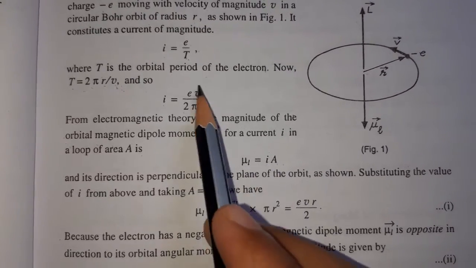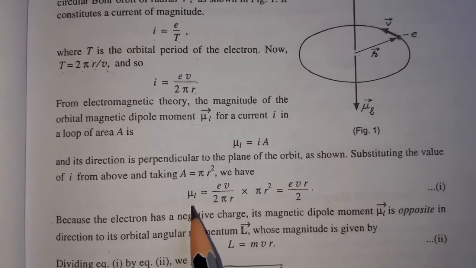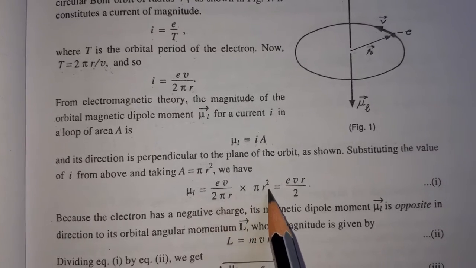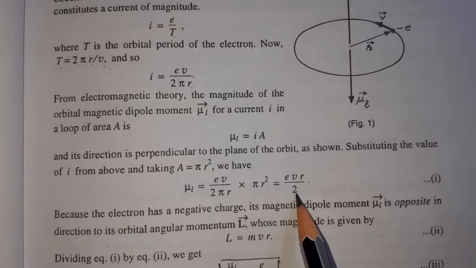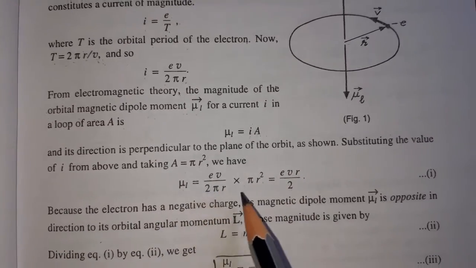Now substituting the value of I and A in this equation, I equals e v divided by 2 pi r and A equals pi r square, with radius r. So for mu l we get e v divided by 2 pi r multiplied by pi r square, and the result will be e v r upon 2. So this is the orbital magnetic moment, the orbital magnetic dipole moment.